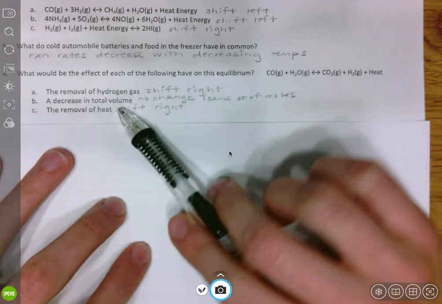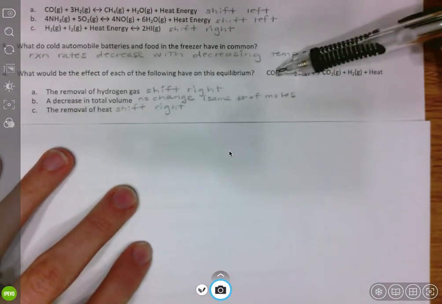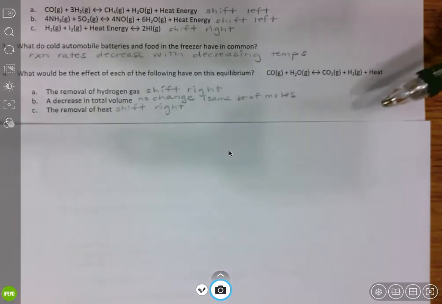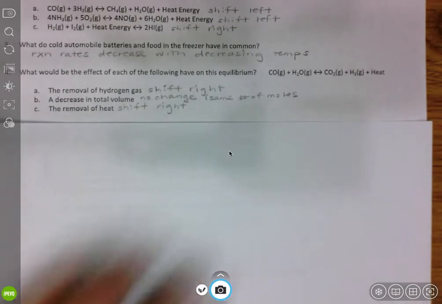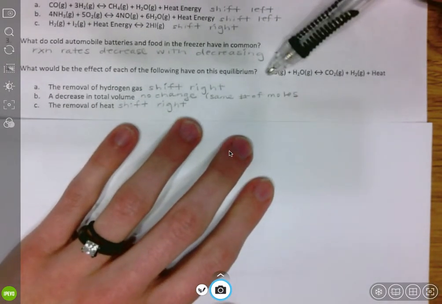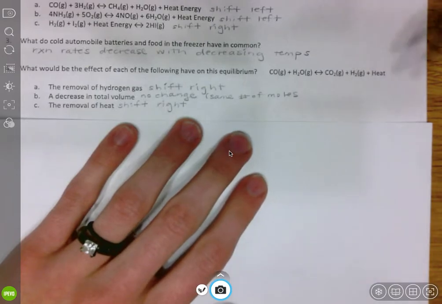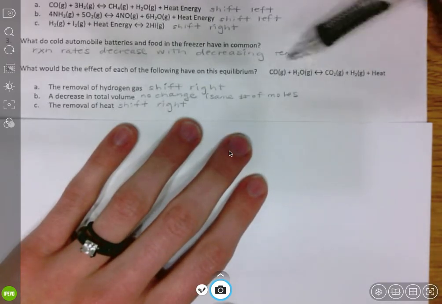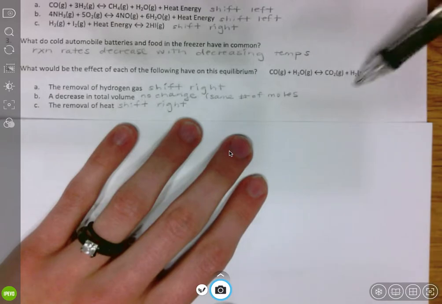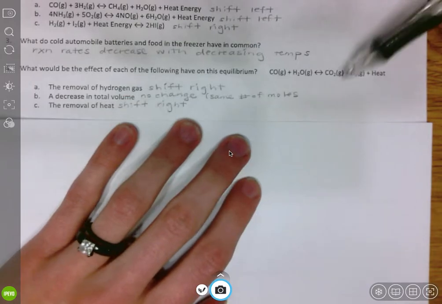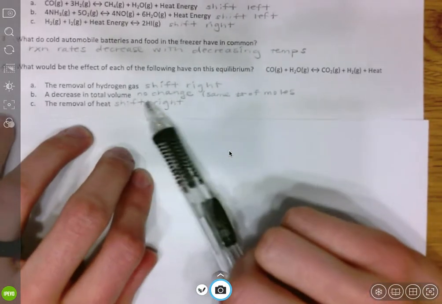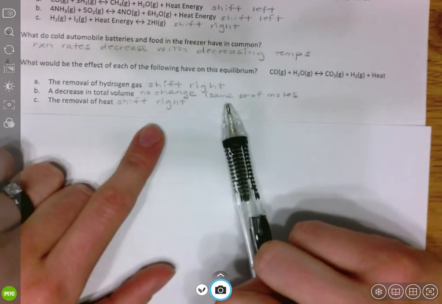A decrease in total volume. With gases, if we're decreasing our volume, we're going to make fewer gas molecules. If we increase volume, we're going to shift to the side that has more gas molecules. Notice how we have the same amount of gas molecules on both sides. We could look at our coefficients out in front and count those, but these are all ones. So we have 2 gas molecules on this side, and 2 gas molecules on the other. Technically, these are moles. So 2 moles of gas on this side, 2 moles of gas on this side. So decreasing total volume, we're not going to have a change. We have the same number of moles.